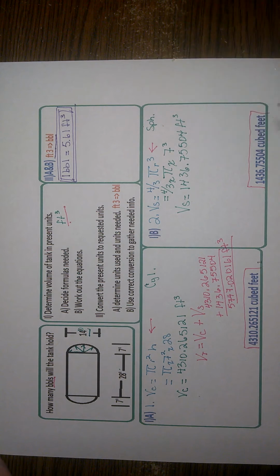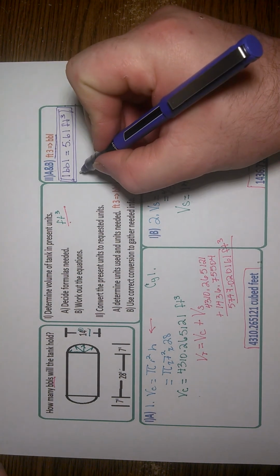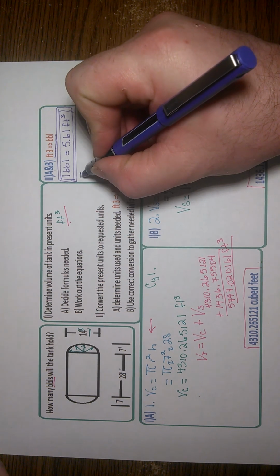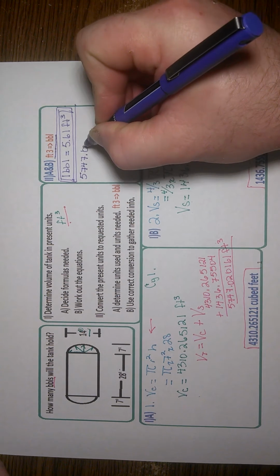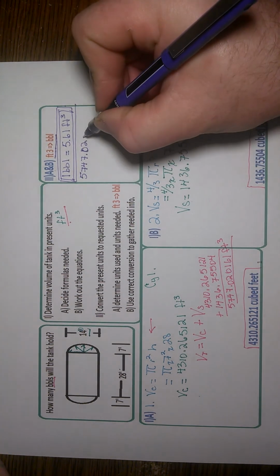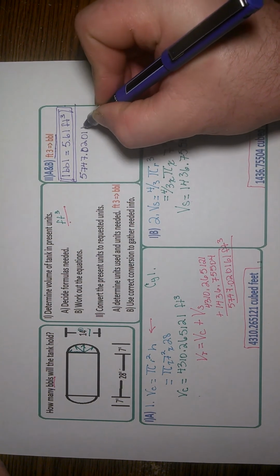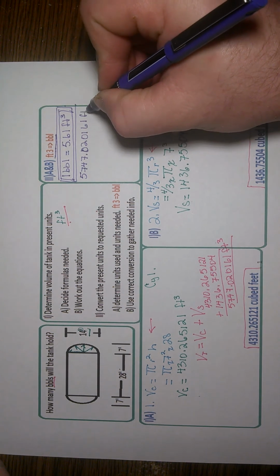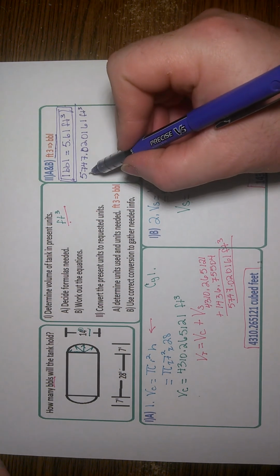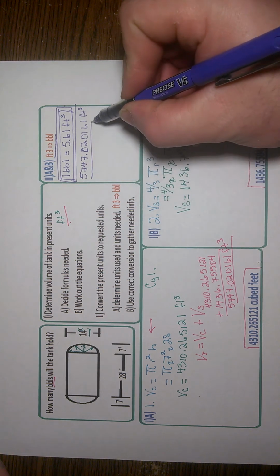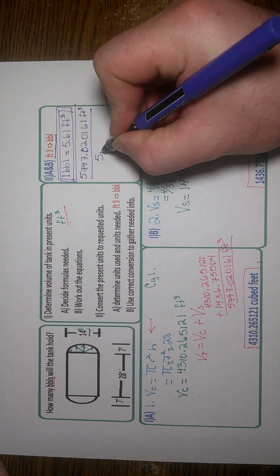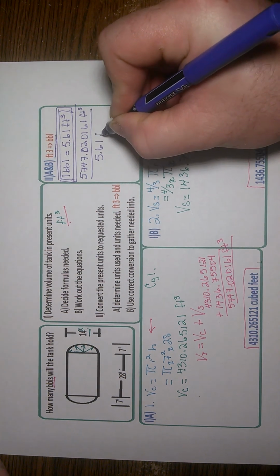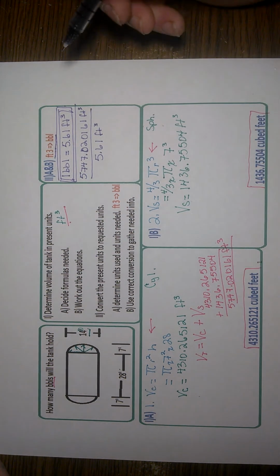Alright, so let's go ahead and use this conversion and let's work out this problem. So we have 5747.020161 cubic feet. We need to convert it to barrels, and we know that we need to divide this by 5.61 cubic feet.